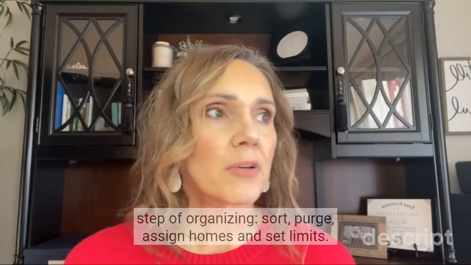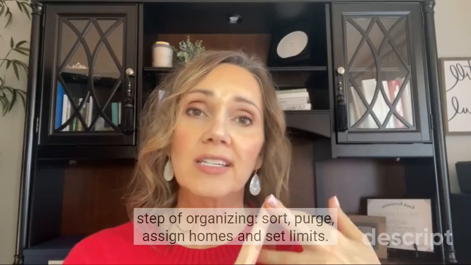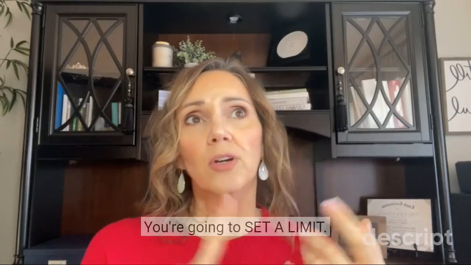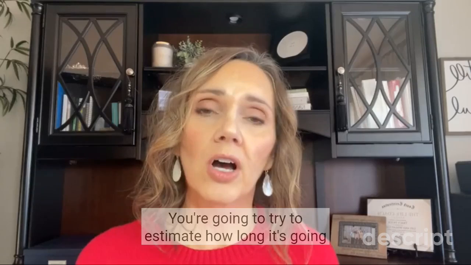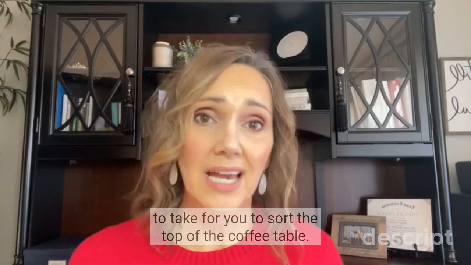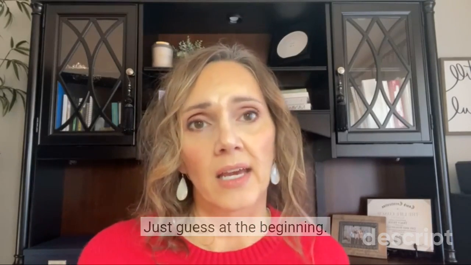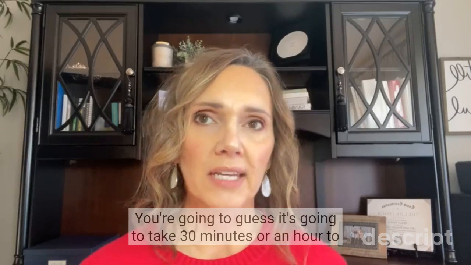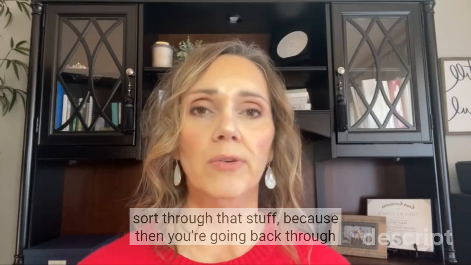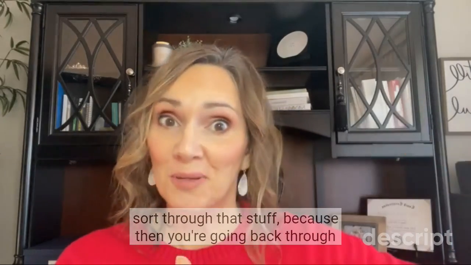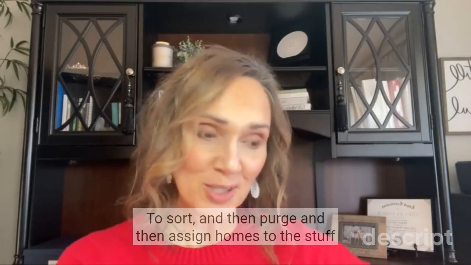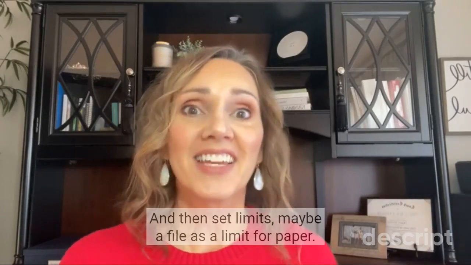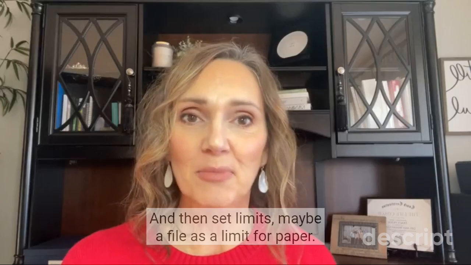In the fourth step of organizing, sort, purge, assign homes, and set limits, you're going to set a limit. You're going to try to estimate how long it's going to take for you to sort the top of the coffee table. Just guess at the beginning. You're going to guess it's going to take 30 minutes or an hour to sort through that stuff, because then you're going back through the organizing steps, right? To sort and then purge and then assign homes to the stuff that's on the coffee table, and then set limits. Maybe a file is a limit for paper.